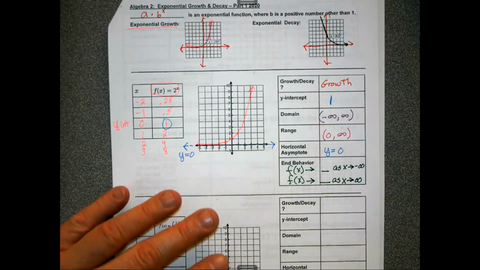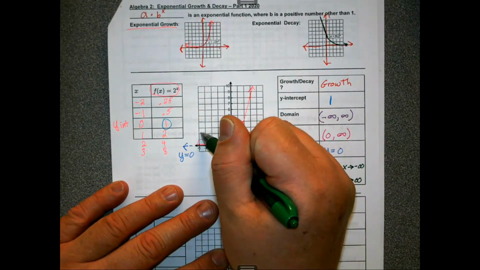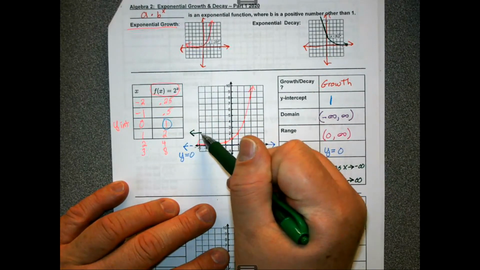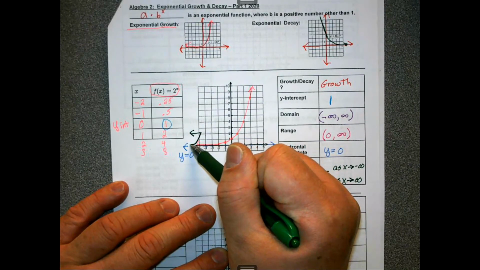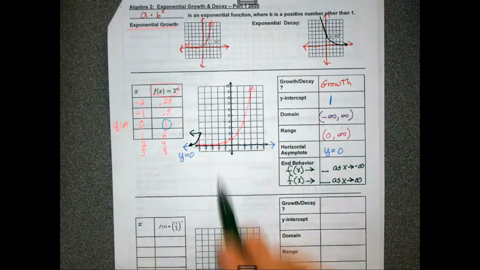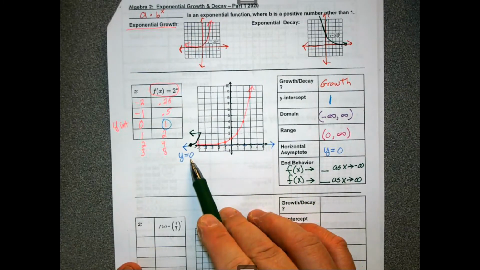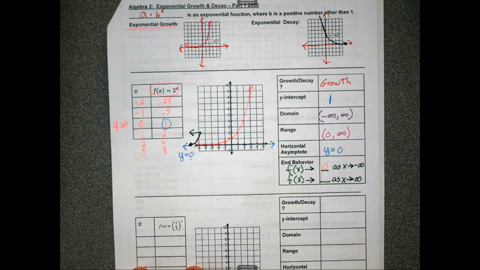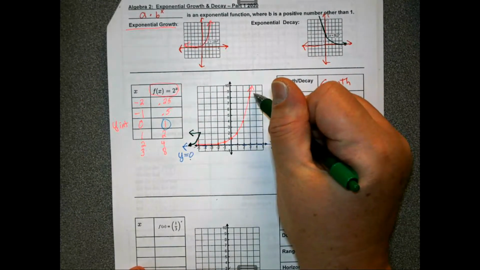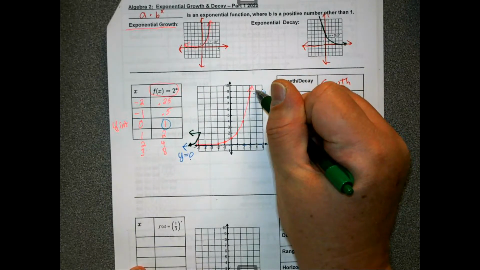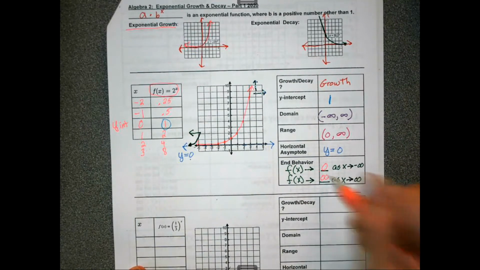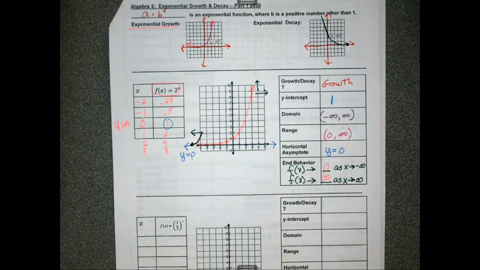As x goes to the left, there's my x. It's going to the left. Where's my y going here? It's trying to get to 0. Okay. As my x goes to the right, where's my y going? Positive. Good. And then we go. We just analyzed our growth function.